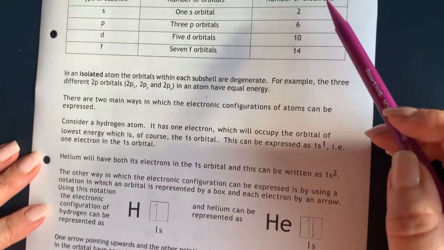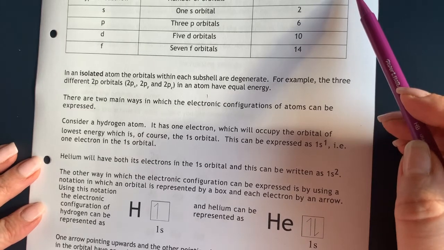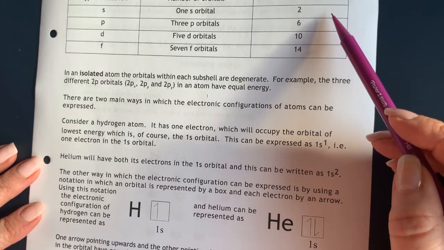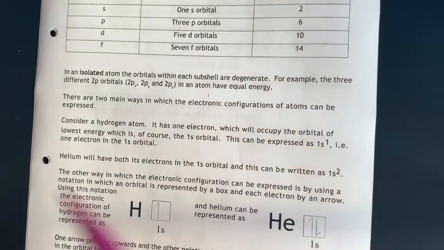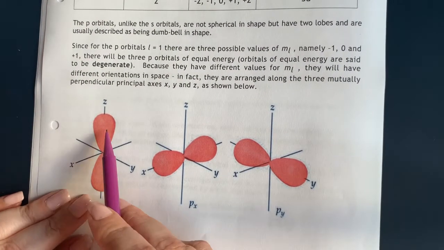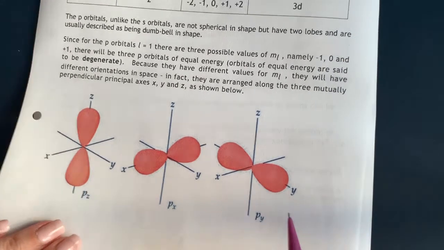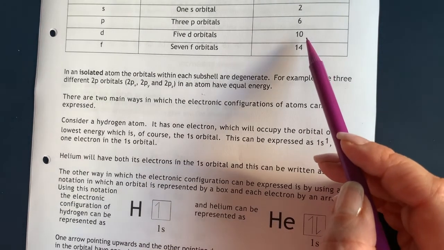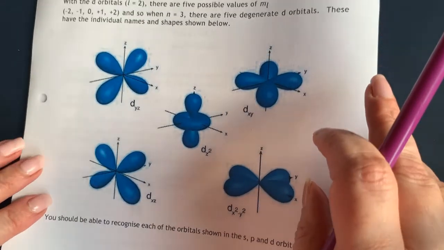The number of orbitals and electrons in each subshell is given in the table below. There are only 2 electrons in an s orbital. There are 6 electrons in a p orbital, because if we look back to the diagrams of our p orbitals, then we can have 2 electrons in this one, 2 electrons here, and 2 electrons here. Our 5 d orbitals, for the same reason, give us 10 electrons.